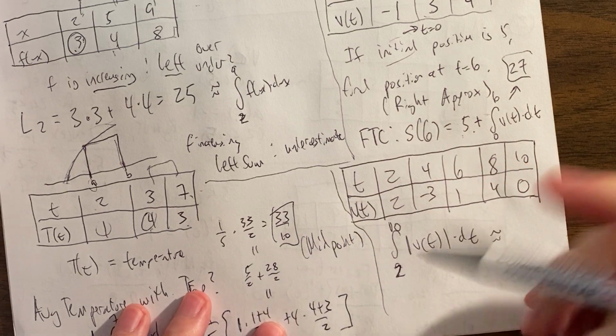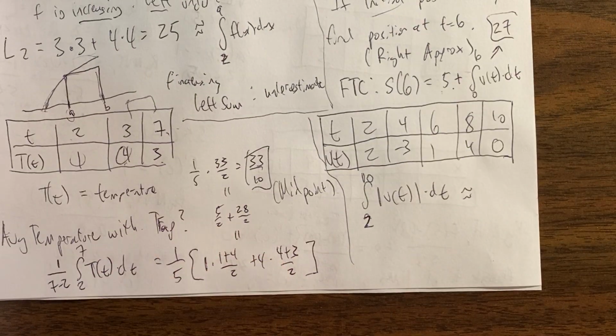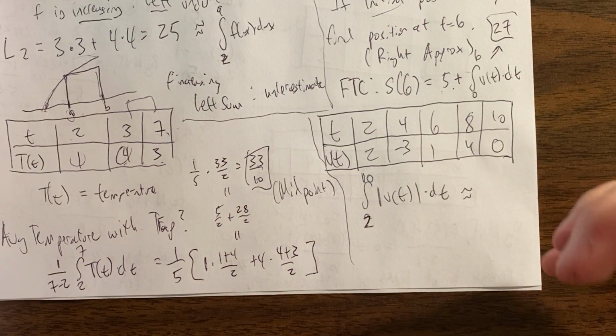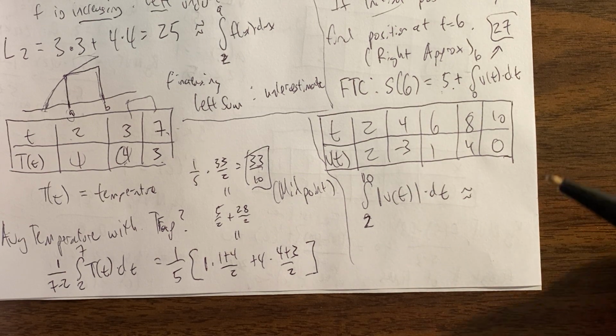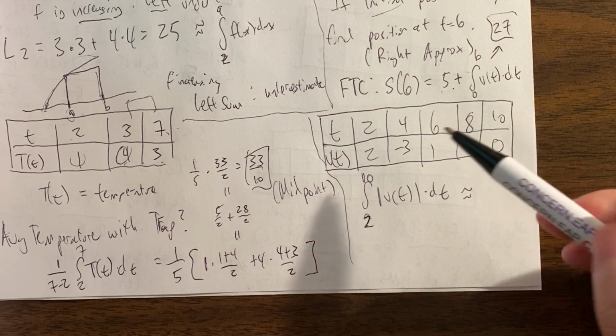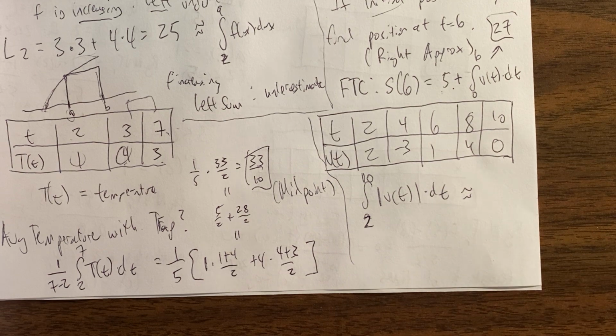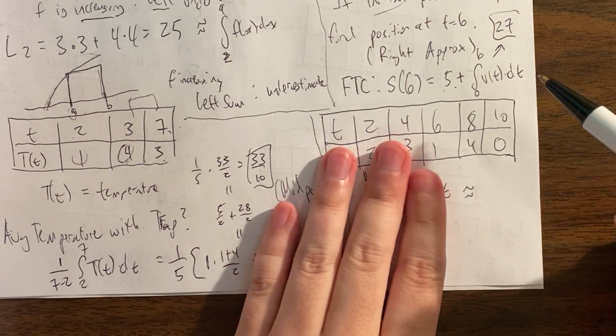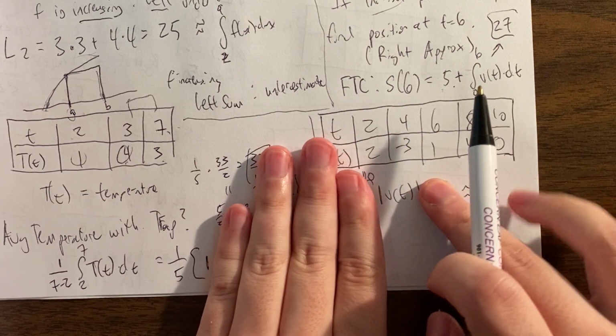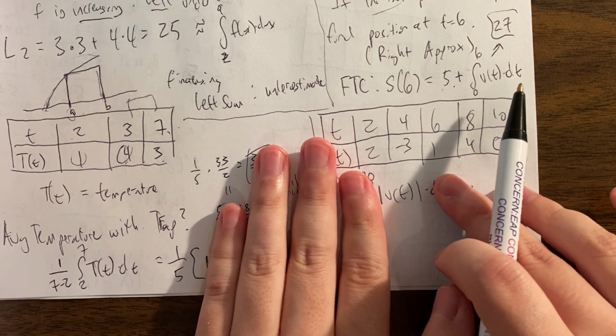Finally, again, some of these questions are in particle motion, and oftentimes you're not finding the integral of velocity, the thing you're approximating. Sometimes you're actually doing the integral of the absolute value of velocity. So let's review a little bit of particle motion. So when you have v of t, that's velocity. When you have the absolute value of velocity, that's speed.